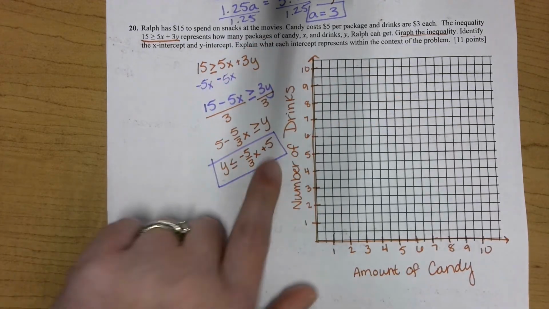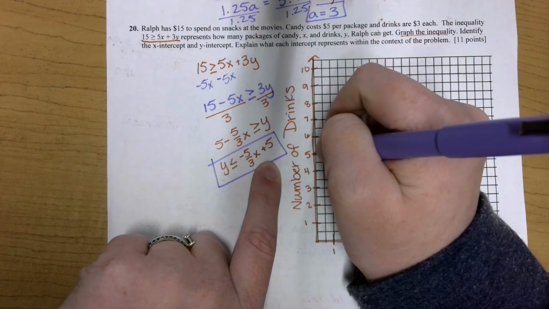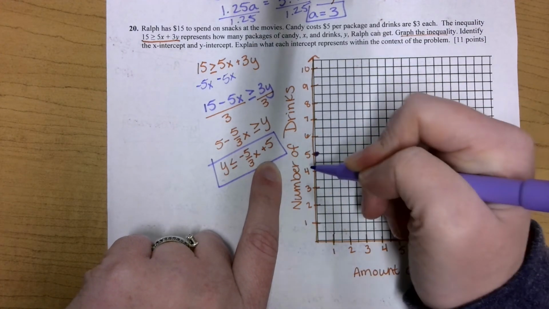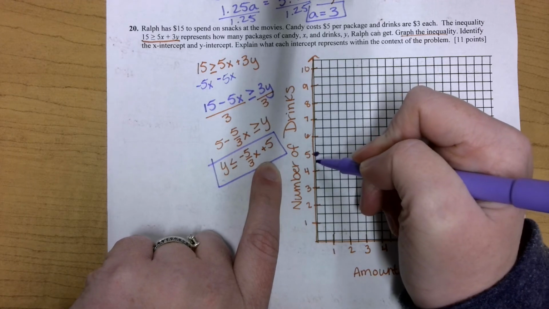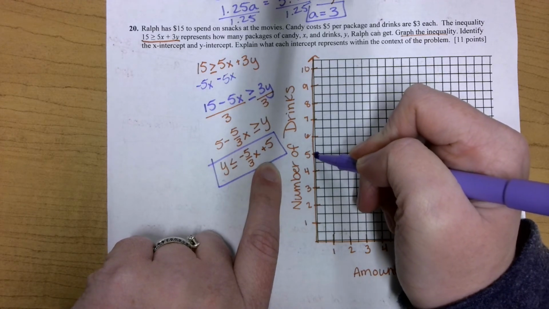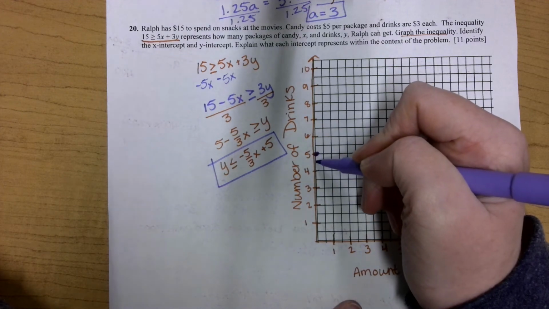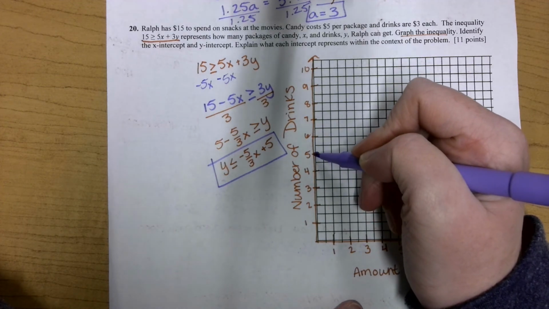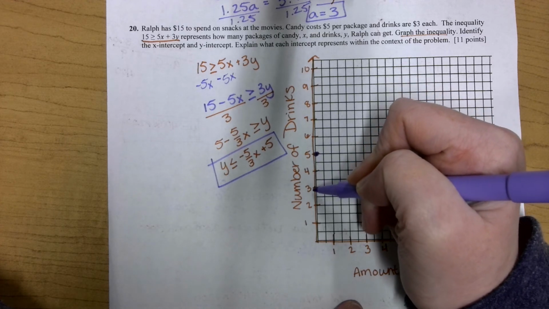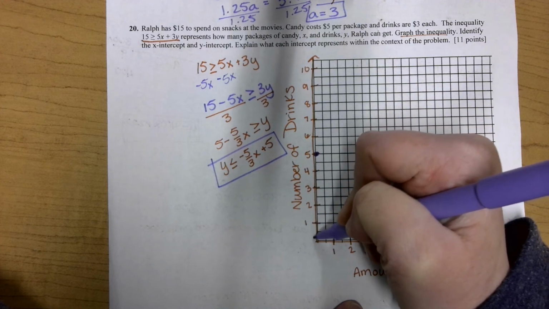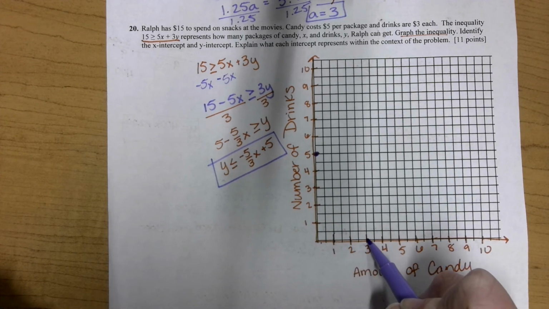All right, so let's look at this. We want to start at 5 on the y-axis, and my slope is negative 5 over 3. So let's go down 5 units. Remember, every 2 boxes is worth 1 unit because we're going up by halves. So this is 1, 2, 3, 4, 5, and then I'm going over 1, 2, 3.